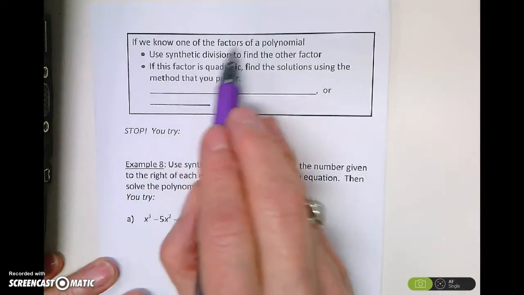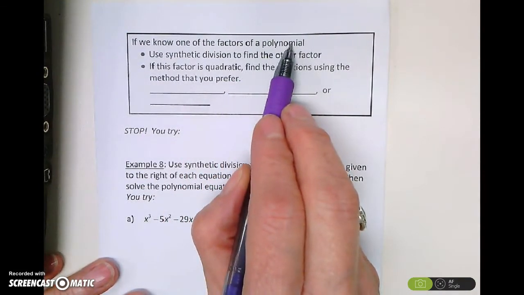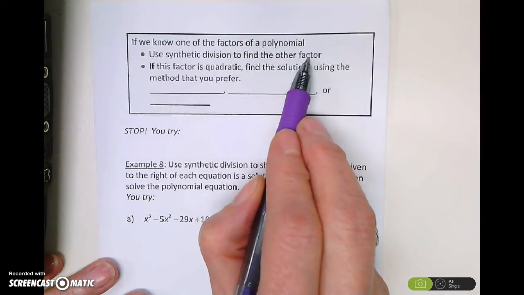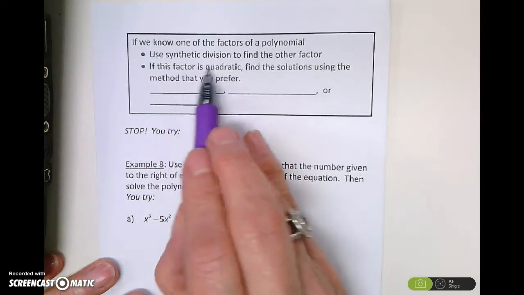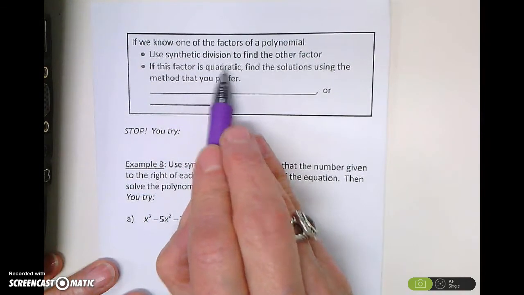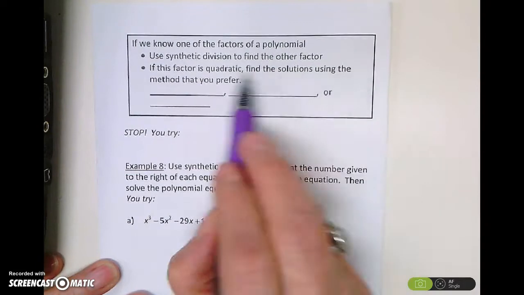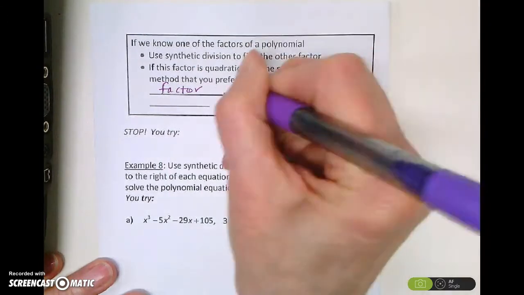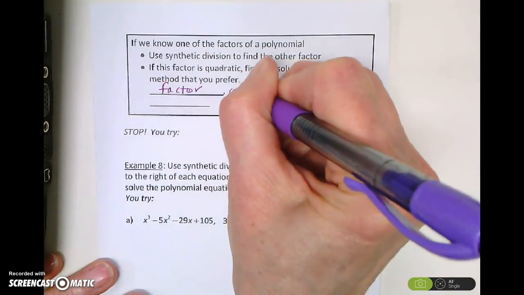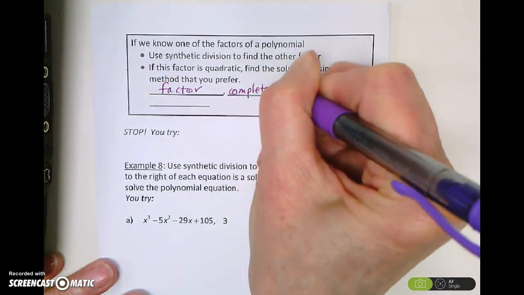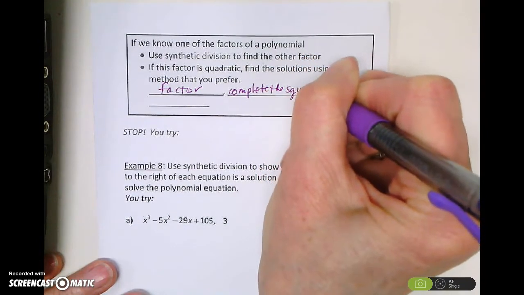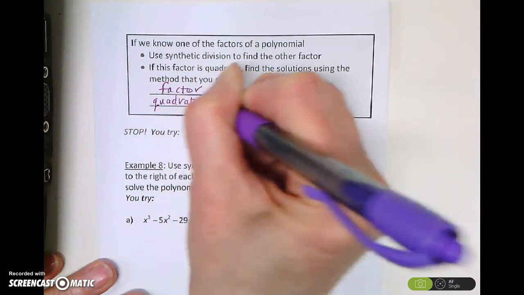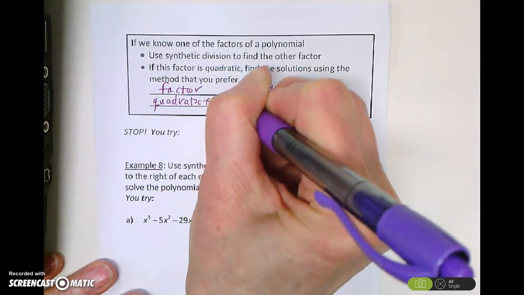So if we know one of the factors of a polynomial, like we did in the last example, we can use synthetic division to find the other factor. And if this factor happens to be quadratic, which it was, we can find the solutions using the method you prefer. We just factored. We could use complete the square, if that's your favorite. And we could also use the quadratic formula to find the other two factors.